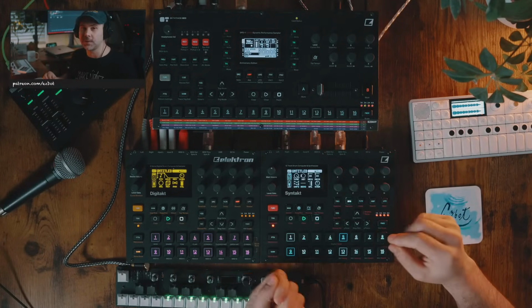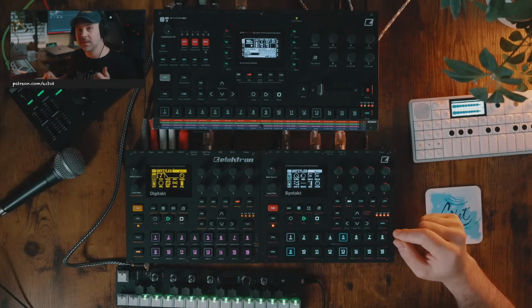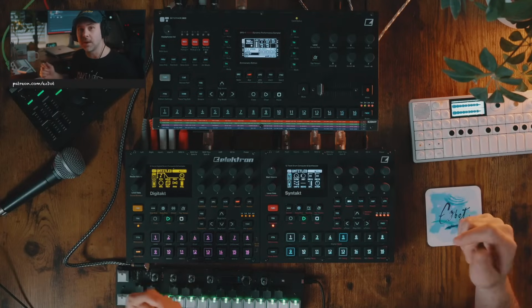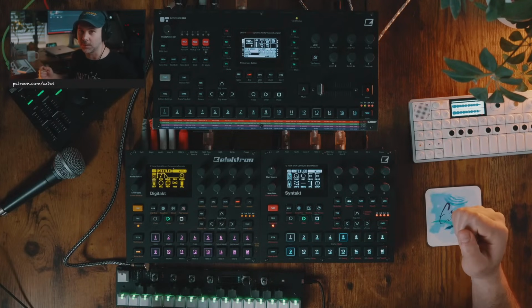What I wanted, and what the Syntakt is missing big time, is stereo width. You know, that's the thing that we're dying for, right?